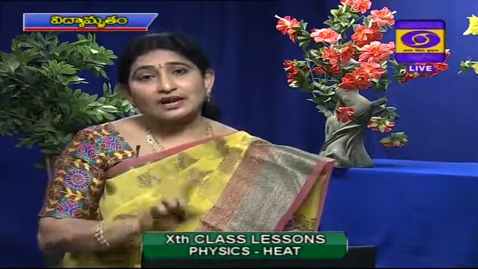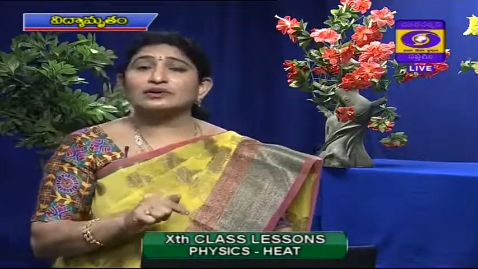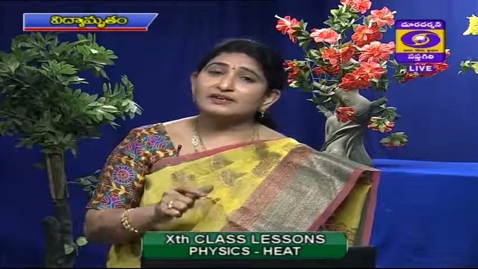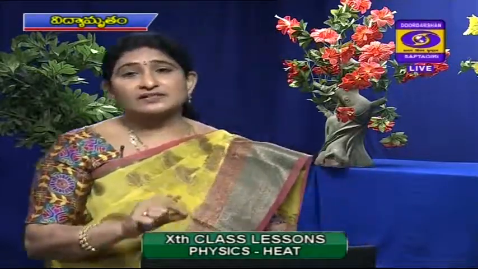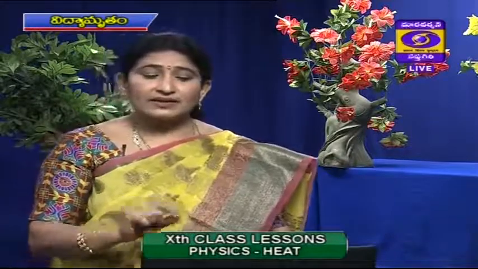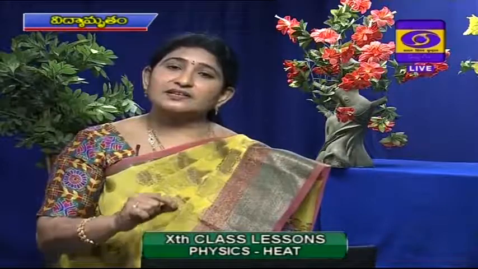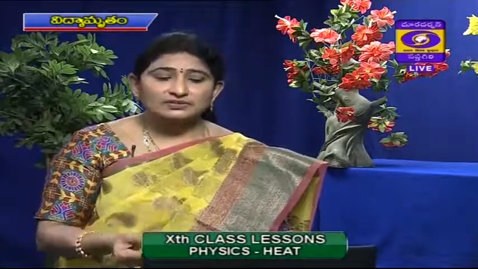The same amount of substance, that you have to mention. Then in the observations you write that the amount of substance present in the bowl is very less. So the result: I confirm that the rate of evaporation of a liquid depends upon surface area. That means if the surface area is more, the rate of evaporation is more.